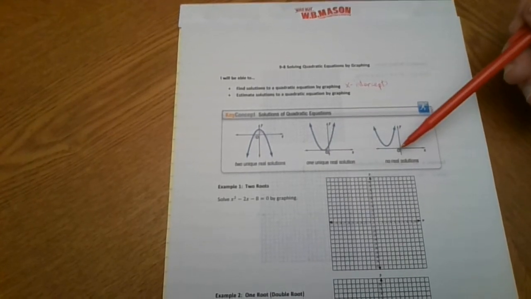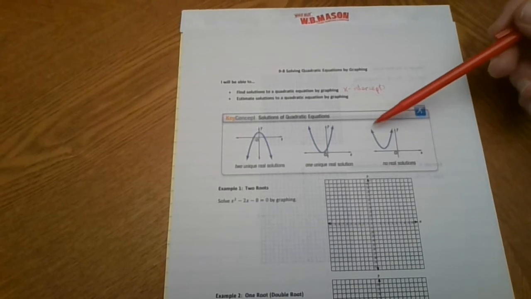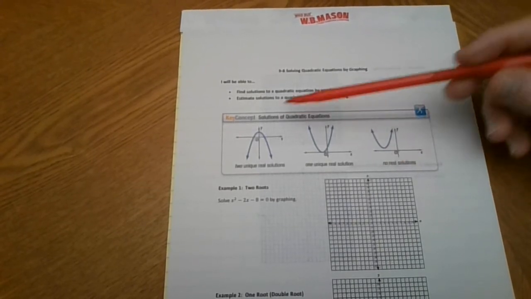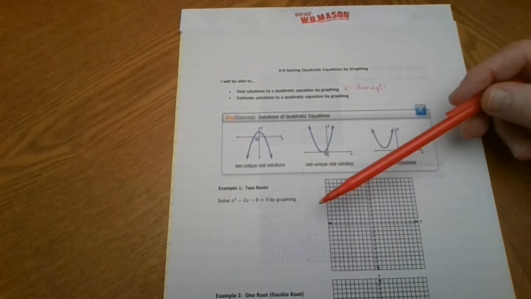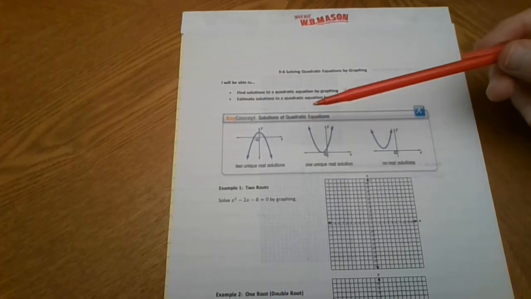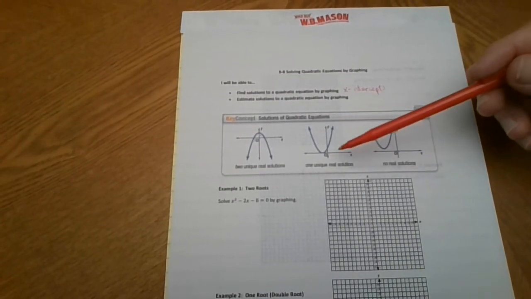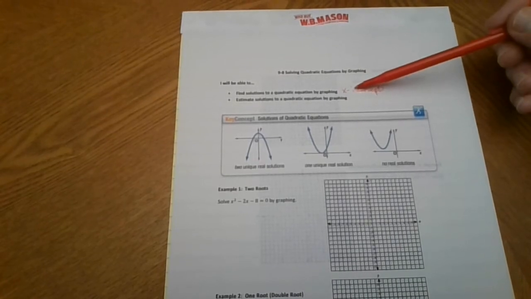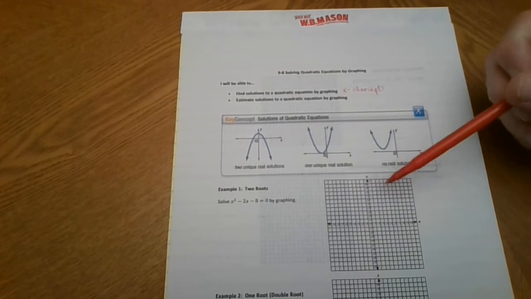It's also possible that there's no real solutions because it doesn't hit the x-axis. It's always above it or always below it. So there's three possibilities. Sometimes that can help us get the solutions before we even do a whole xy table to find a bunch of points. So we still need to graph these functions in order to see what they look like, and then we can find where it hits the x-intercepts, and that will be the solutions. It'll be those x values that we want to identify.